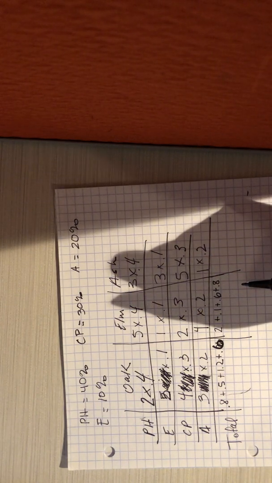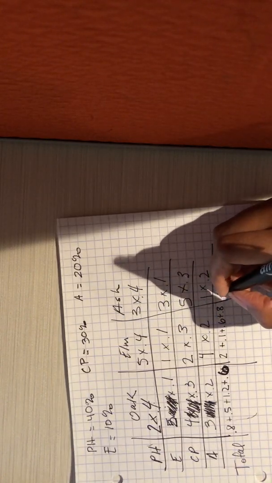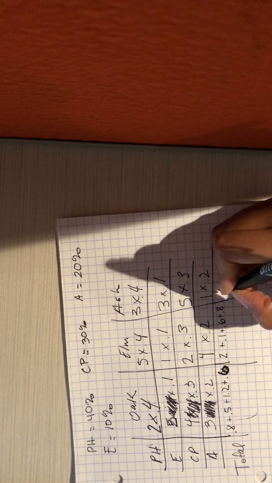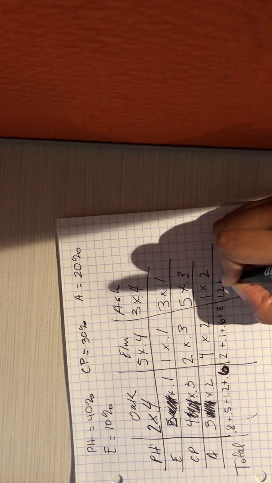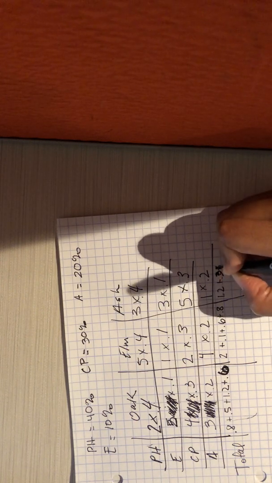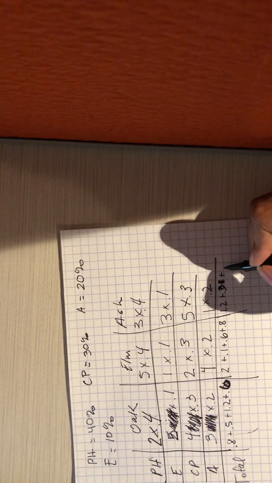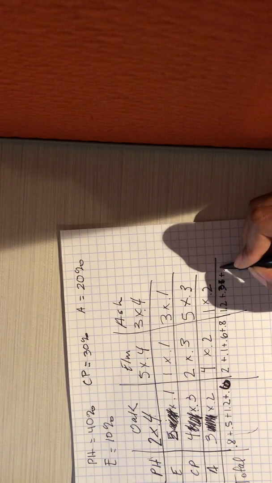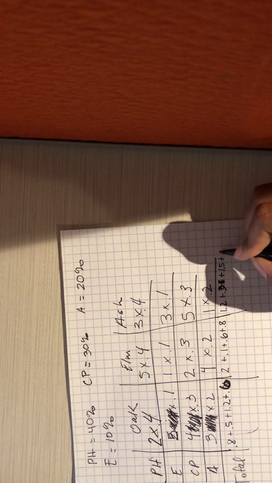So for Ash, 3 times 0.4 is 1.2, and then 3 times 0.1 is 0.3, plus 5 times 0.3 is 1.5, and then 1 times 0.2 is 0.2.